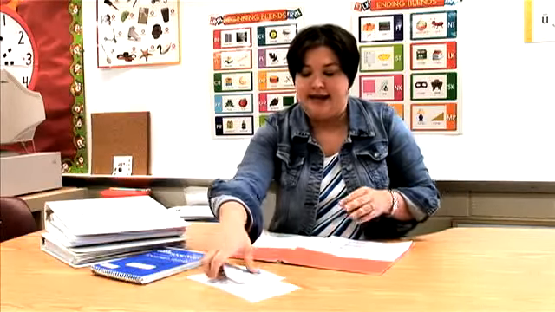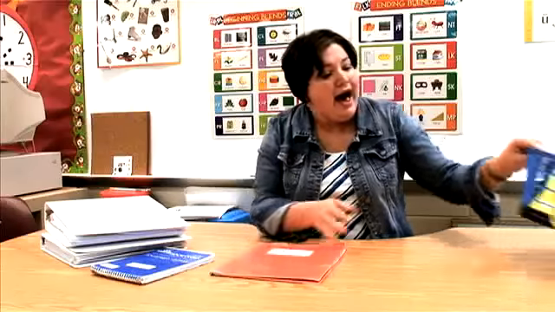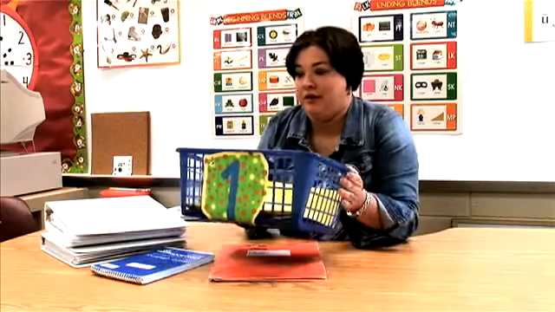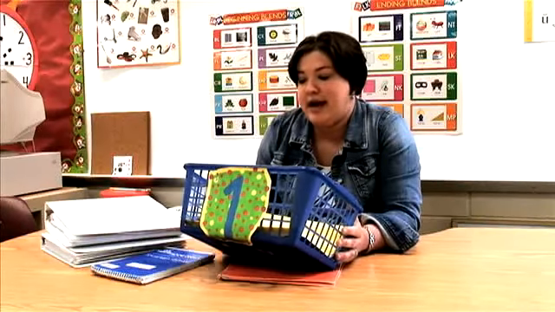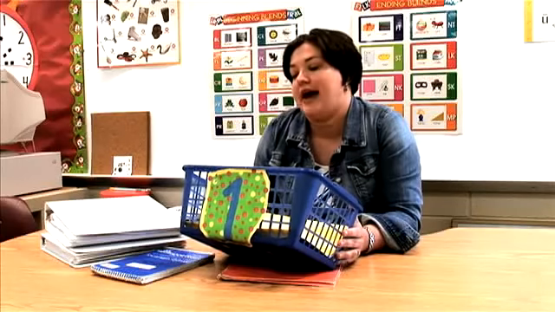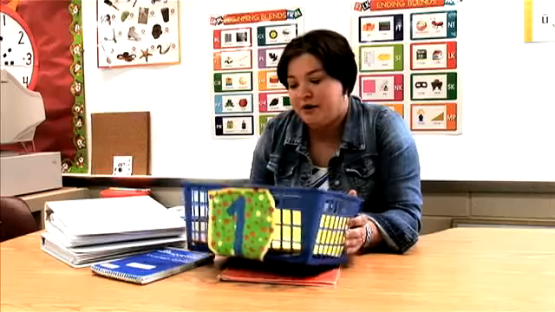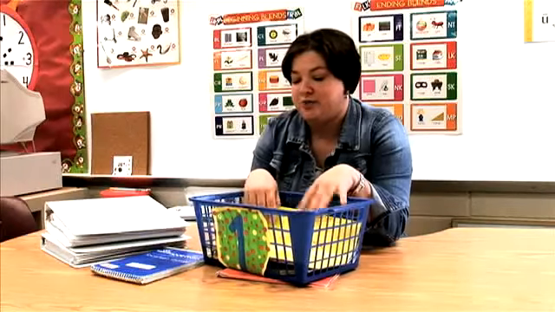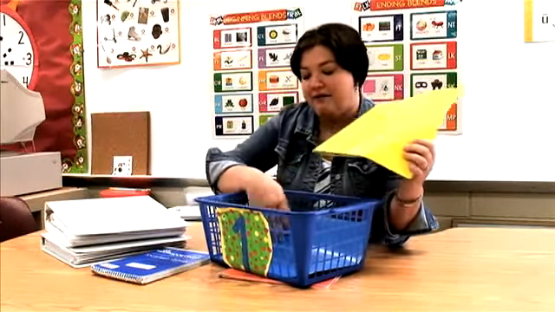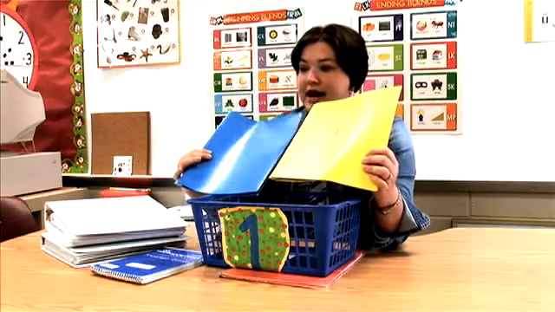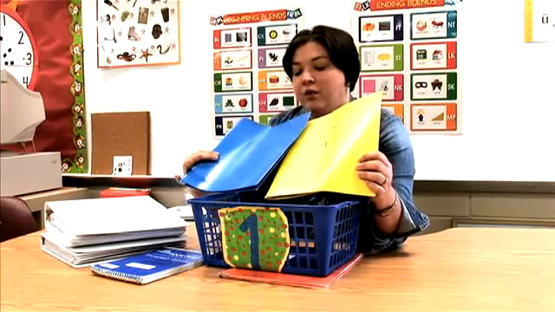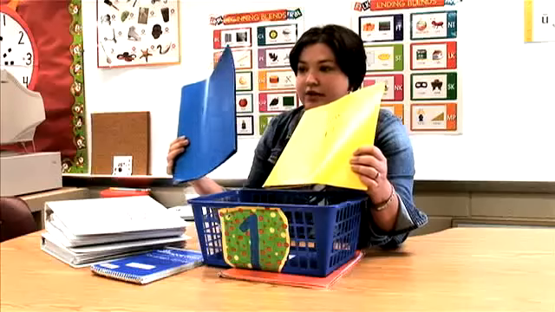And then the last thing that I use to keep me organized is I have a basket with a number on it, and each basket contains the station directions that they have to do for the day, and they're spread out all in different parts of my room, and they know that their directions will be in here. I have my stations differentiated, and so depending on what group they're in, they'll get their work out of the folder.